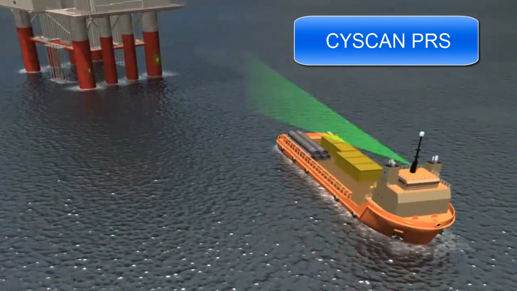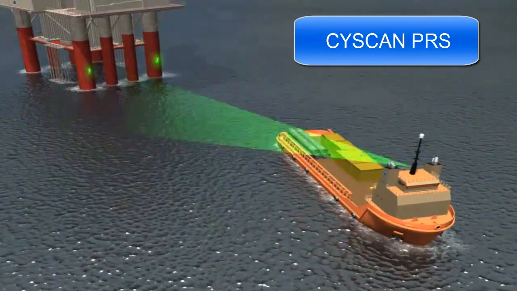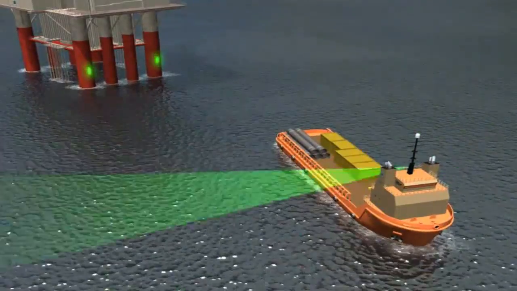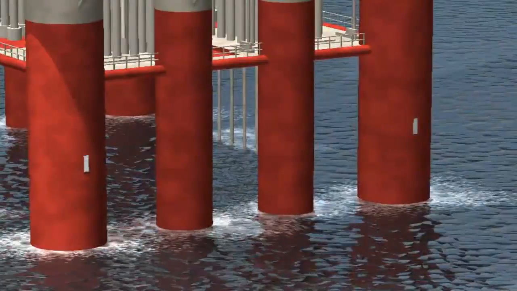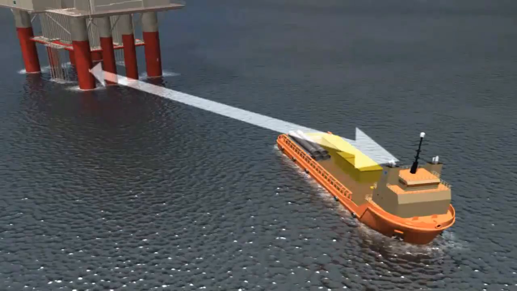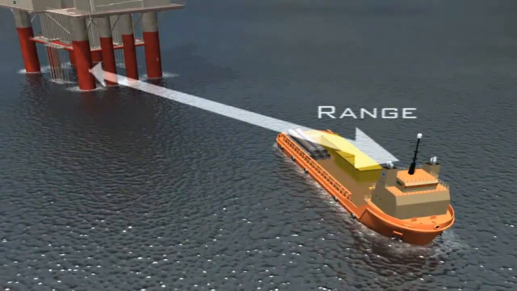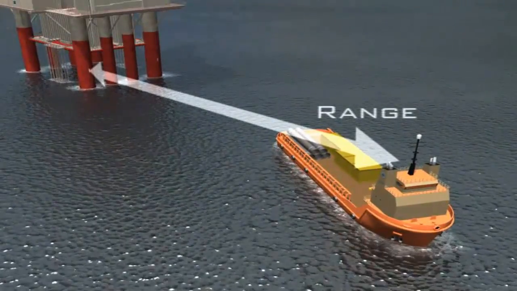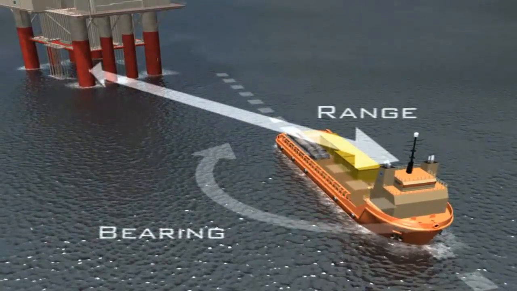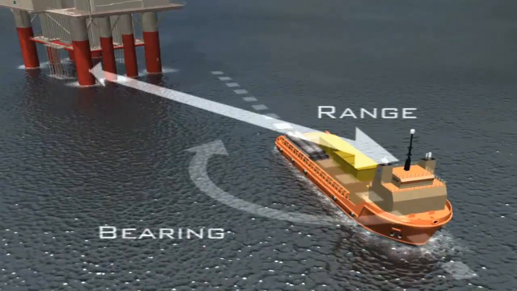The Cyscan sensor sends out a pulsed infrared beam and collects reflections from pre-positioned retroreflective targets. Targets are mounted on designated mooring points and are either flat or cylindrical and covered with a highly reflective film. Cyscan calculates the distance, i.e. the range, to the targets using the time of flight principle, and the direction, i.e. bearing, to the target using a precision internal encoder.